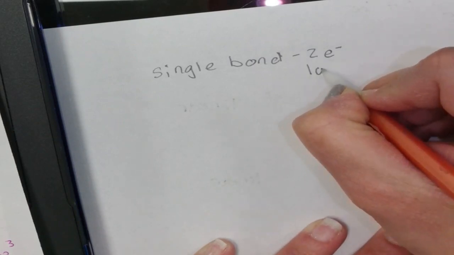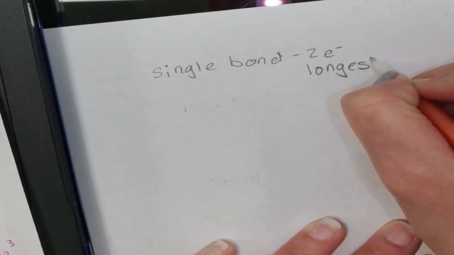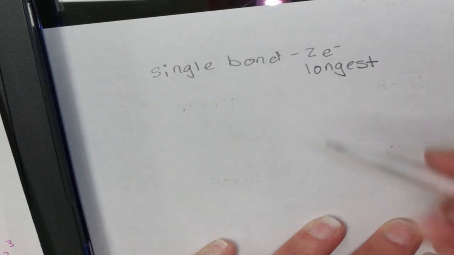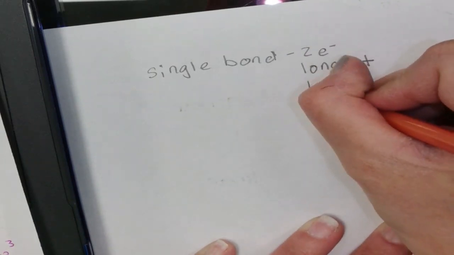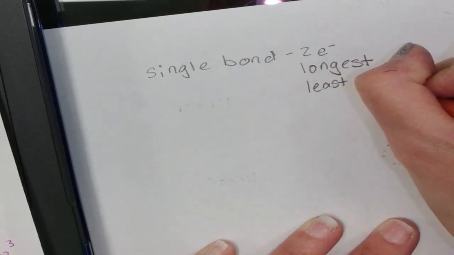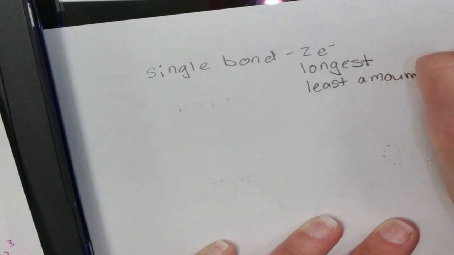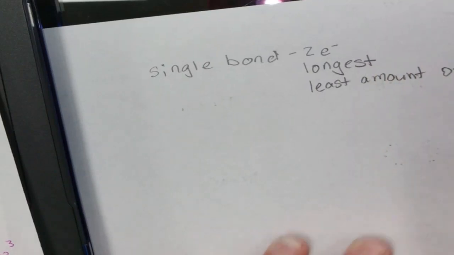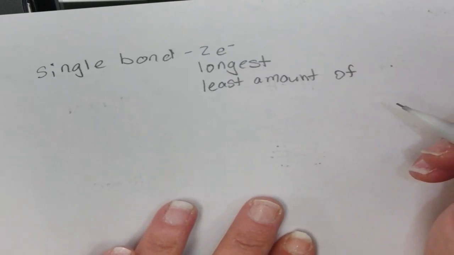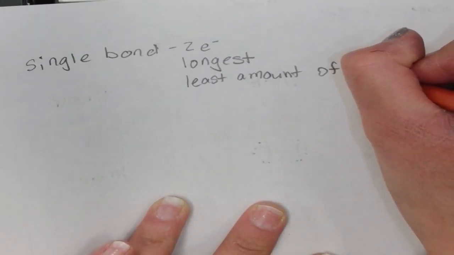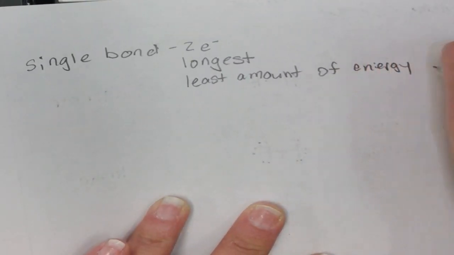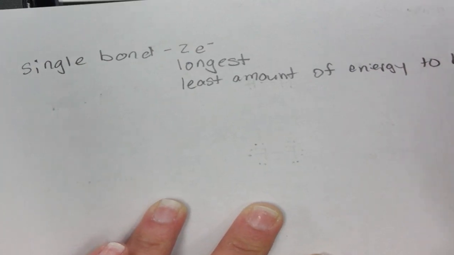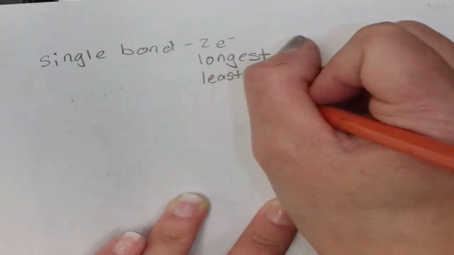It is the longest bond, and it requires the least amount of energy to break.